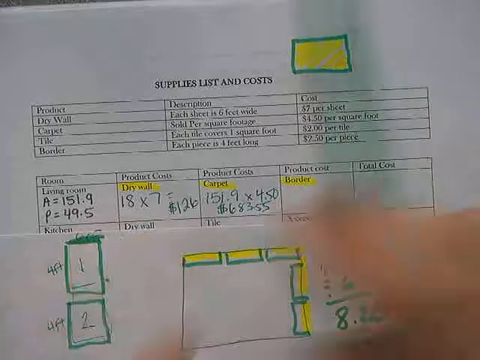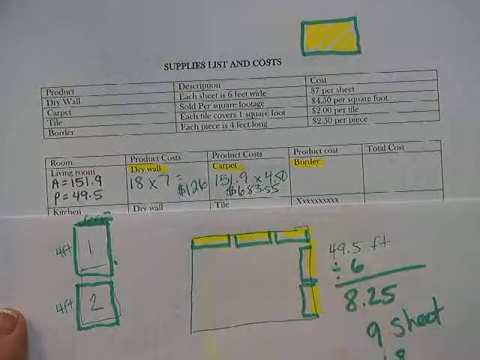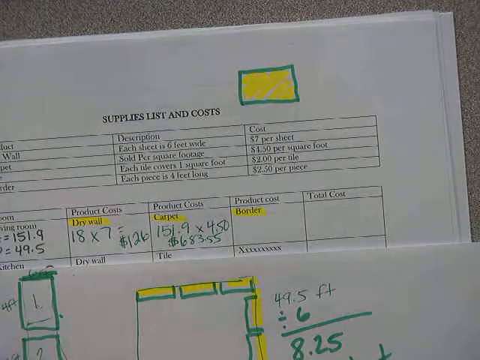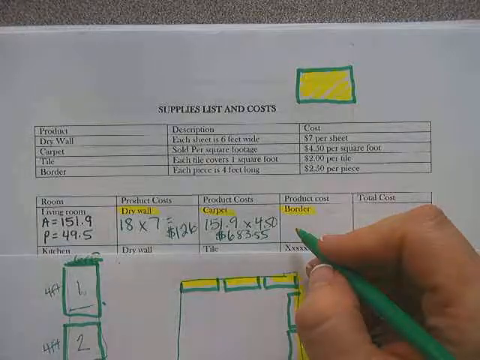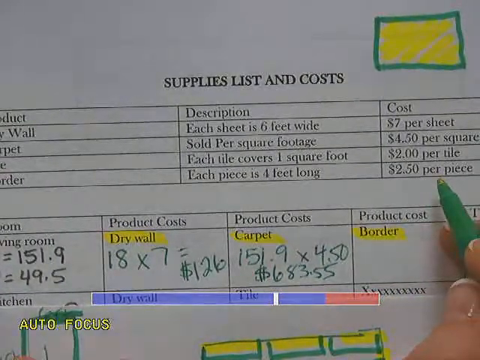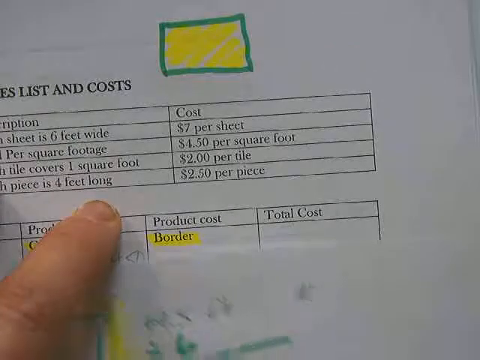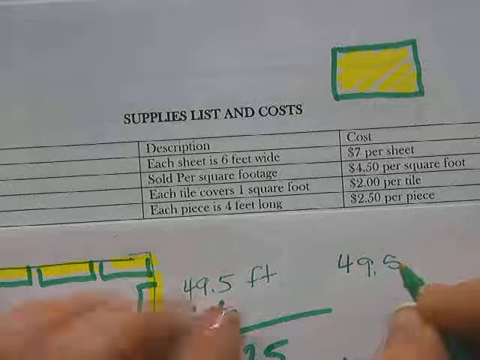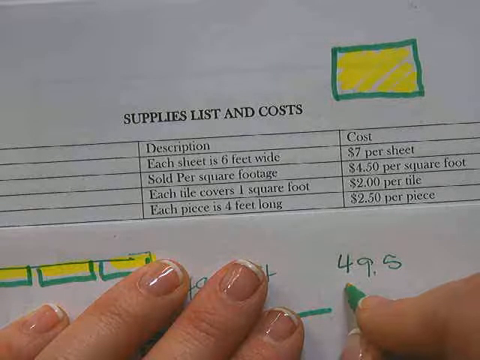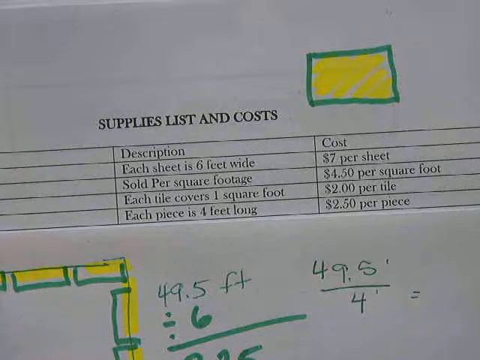When we get to border, border is a little easier because the border is just going to be going around the room one time in one layer. So we're going to use our perimeter. Our perimeter is 49.5 feet, but it comes in 4 foot long pieces. So we need to figure out how many pieces it is going to take. So we're going to do 49.5 divided by 4.